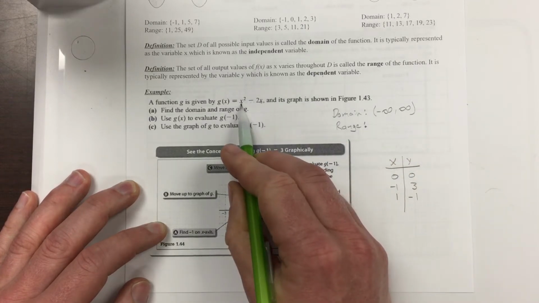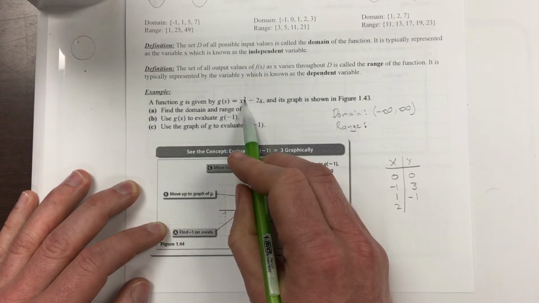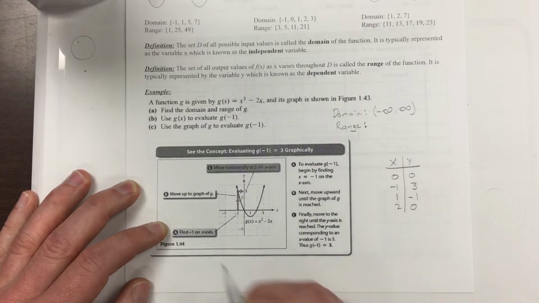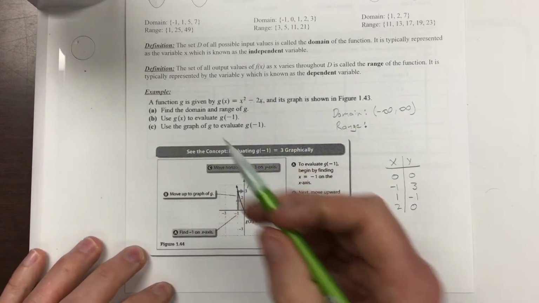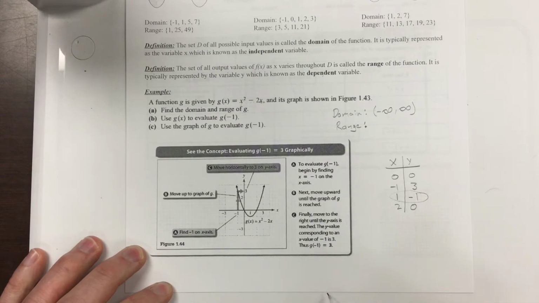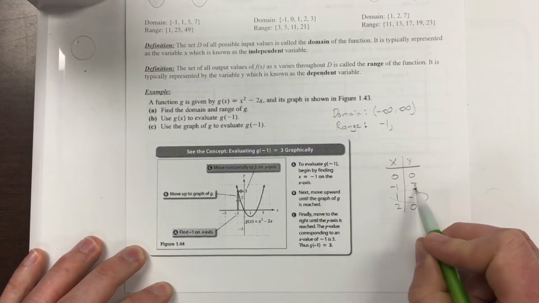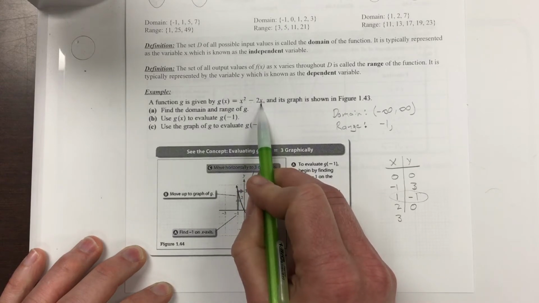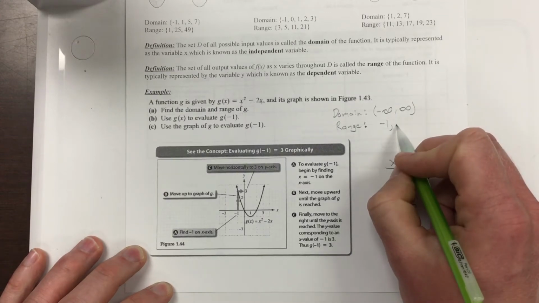Now I plug in a 2. 2 squared is 4, minus 4, which is 0. So you can see that from the looks of things, the smallest possible range value is negative 1. So my range value is going to go from negative 1 all the way up. You can see they get bigger here. If I use 3 here, that's 3 squared, which is 9, minus 3 times 2, which is 6. This is just going to keep getting bigger. So our range goes from negative 1 to infinity.